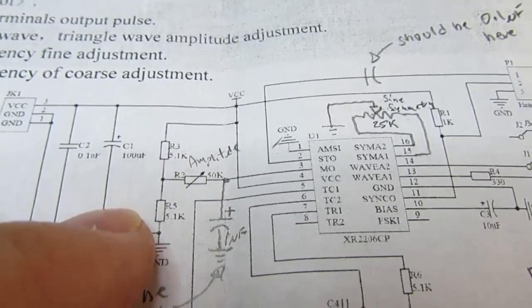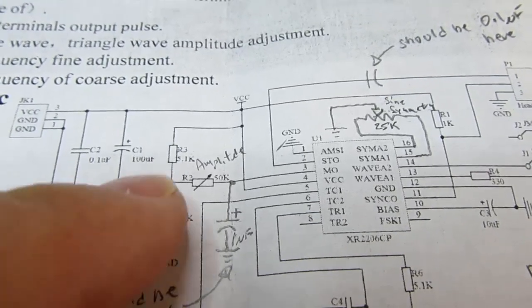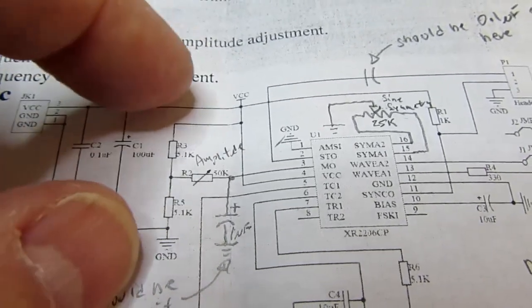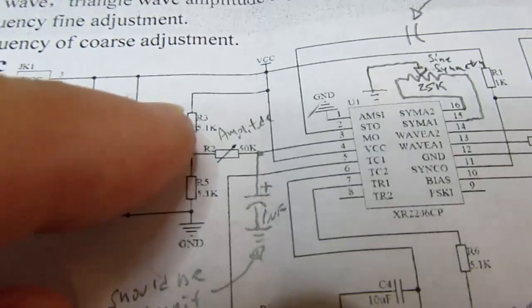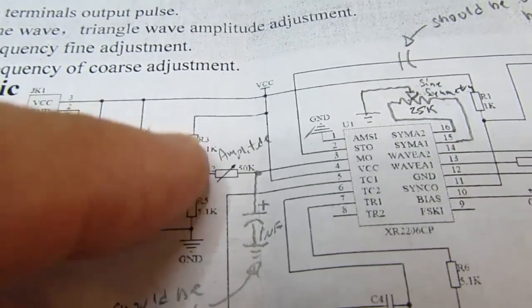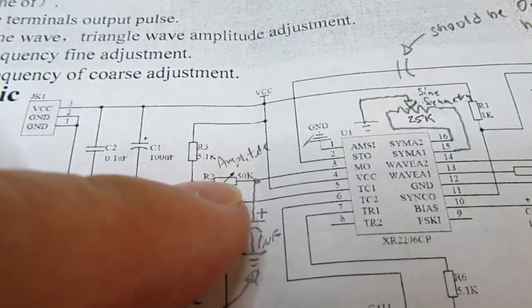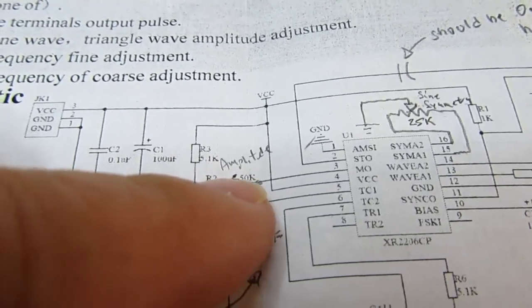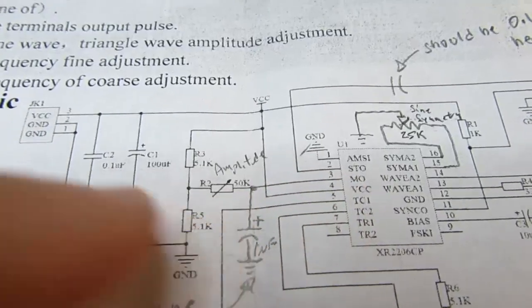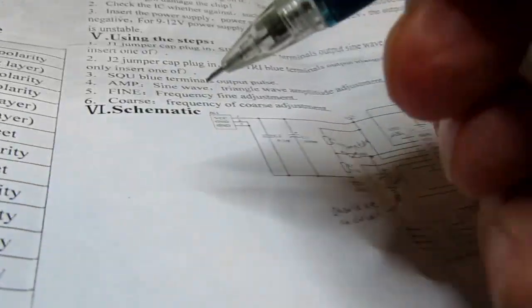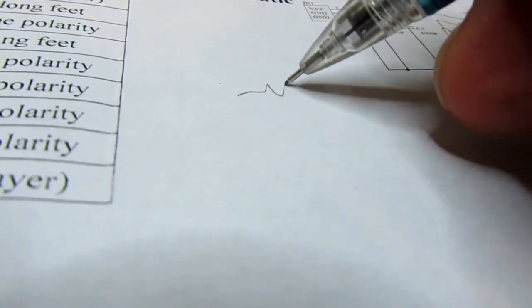But when it's a unipolar supply, you need to create a point halfway between VCC and ground, which is done with these two 5.5K resistors, and then the amplitude potentiometer coming off of that middle point and going in. So what's actually there is this resistor is already there, and currently they have it set so the wiper is connected to here.